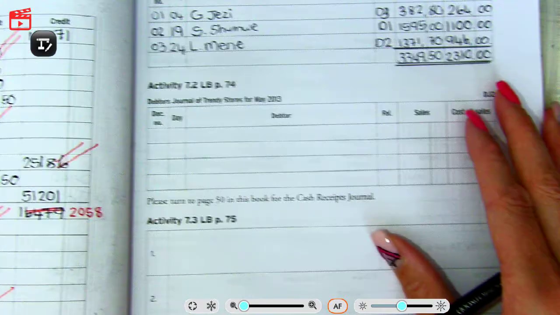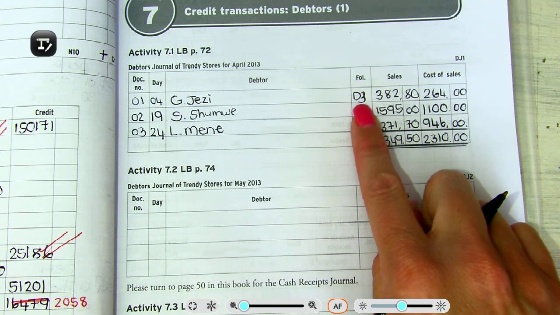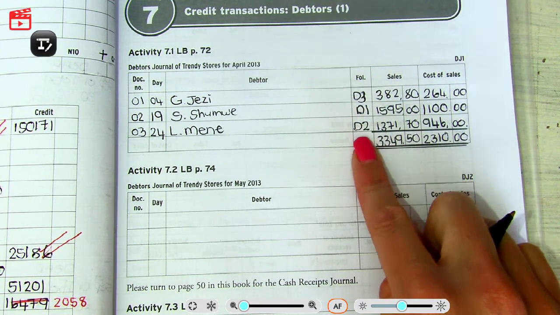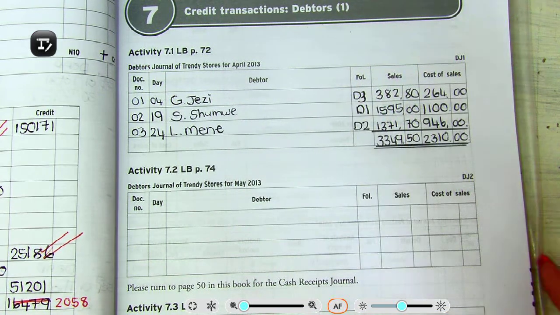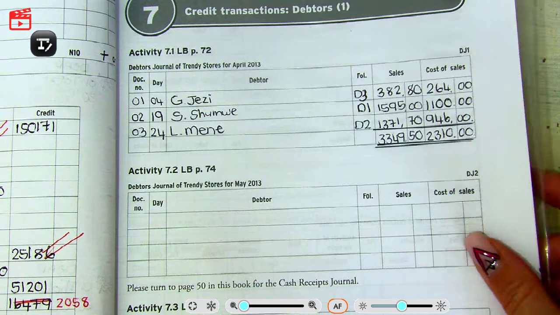G. Jezi is actually D3. So please change it. I told you in my previous video to make it D1. So now probably all these folio numbers are going to be incorrect, but it's not the end of the world. Just change it now, please, and do it correct in future.